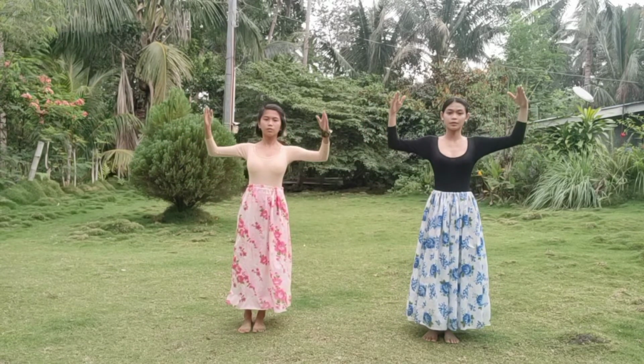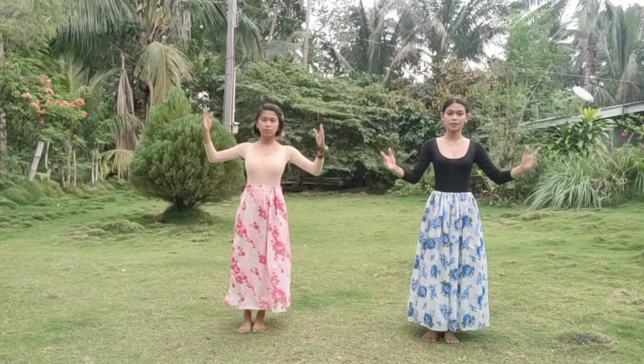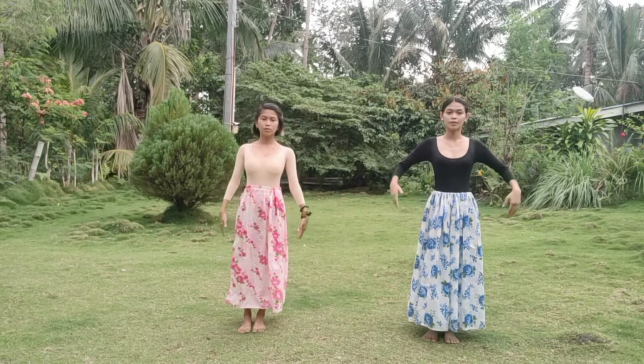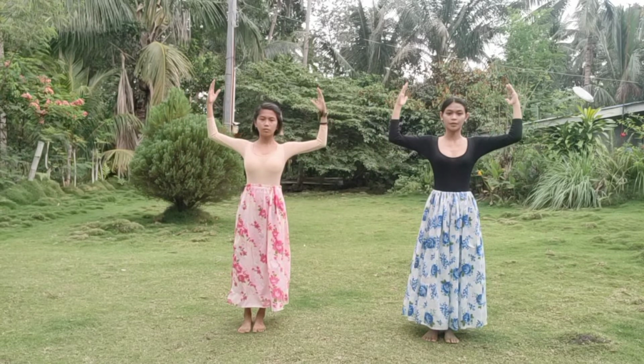Arms in reverse T position. Arms are side horizontal, elbows bent at right angles, forearms parallel to head, palms forward or facing down, fist loosely closed.